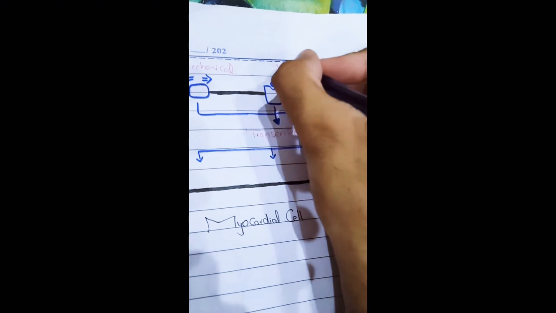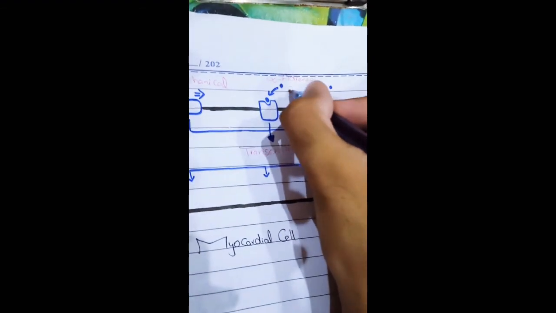The other thing we see is alpha adrenergic agonists. What are these? You know that in pharmacology there are some drugs which stimulate the alpha receptor and work as agonists.